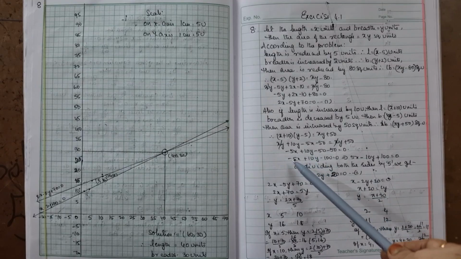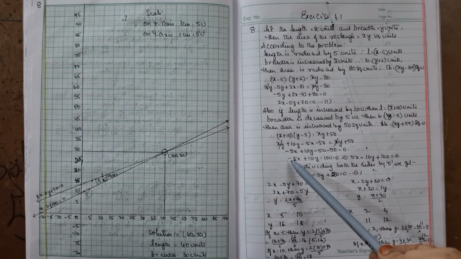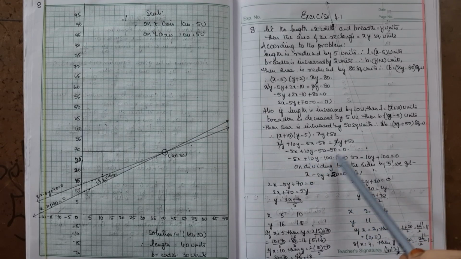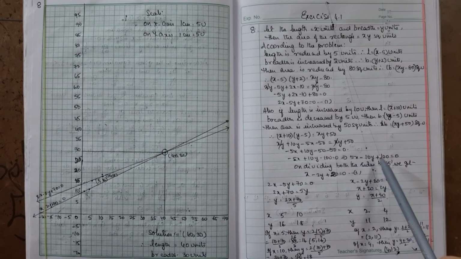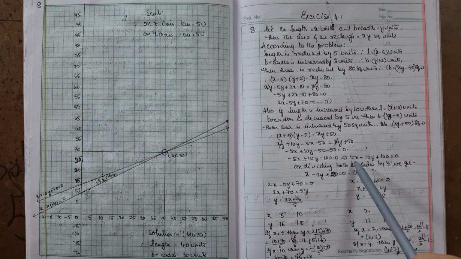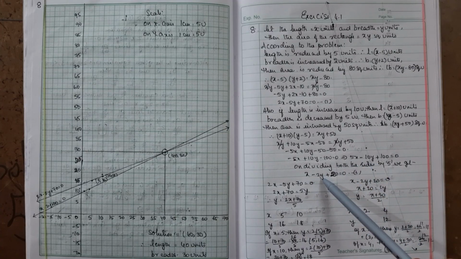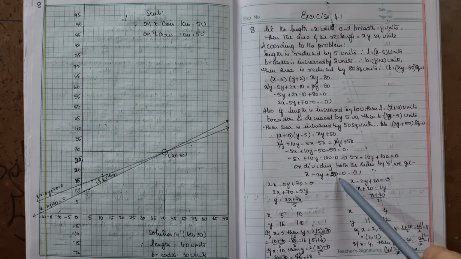That means I have changed this. I made this as a plus. If I have to make it as plus, I should change these signs. So 5x minus 10y plus 100, 10y becomes minus 10y, minus 100 becomes plus 100, is equal to 0. So all these are divided by 5 now. So I have simplified. I am dividing both the sides by 5. We got 5x by 5 is x, 10y by 5 is 2y, and 100 by 5 is 20. So x minus 2y plus 20 is equal to 0 is the second equation.